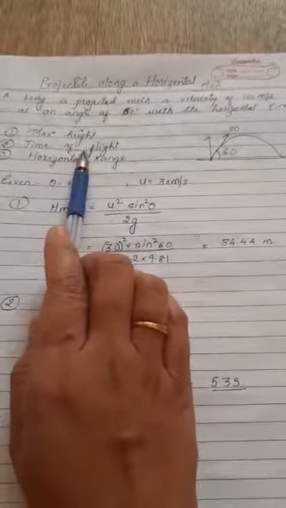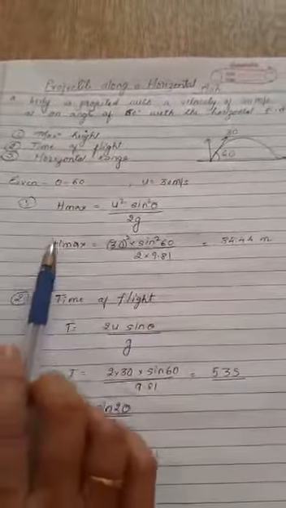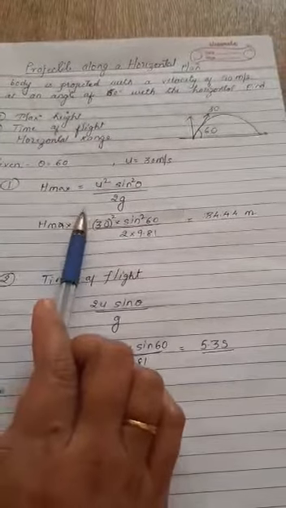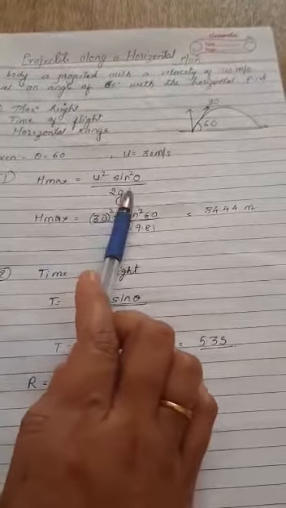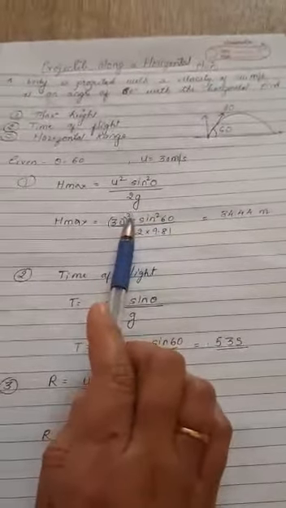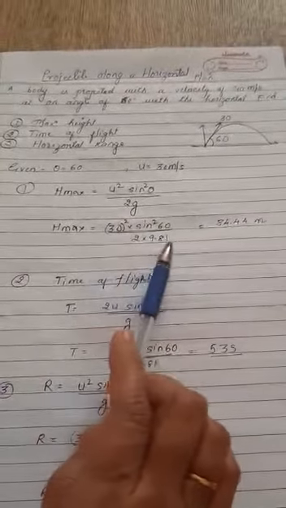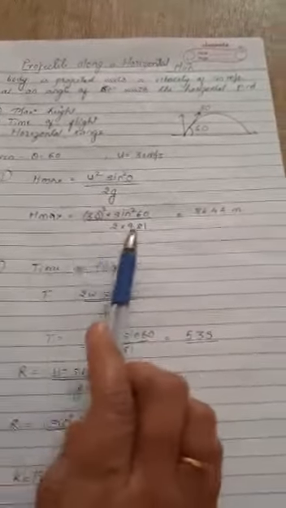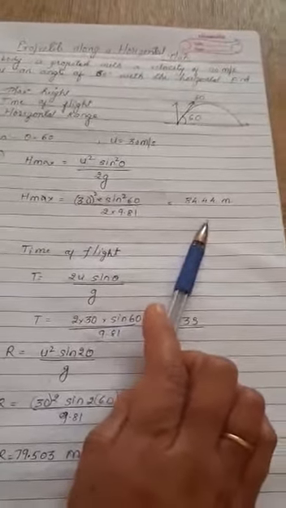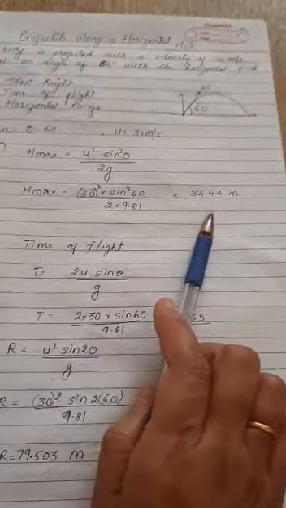Maximum height. You can directly calculate maximum height by using this formula, that is h max is equal to u square sine square theta by 2g. Put the value of u here, the value of theta here, and you will get the value of h max. So here we are getting h max is equal to 34.44 meter.